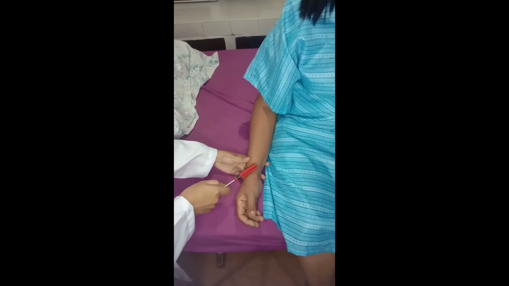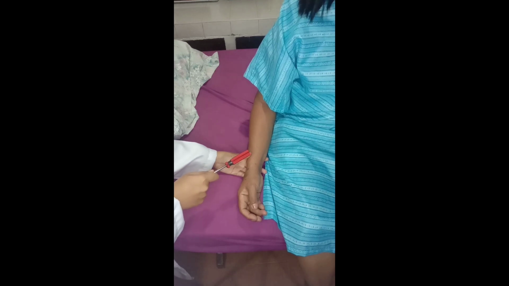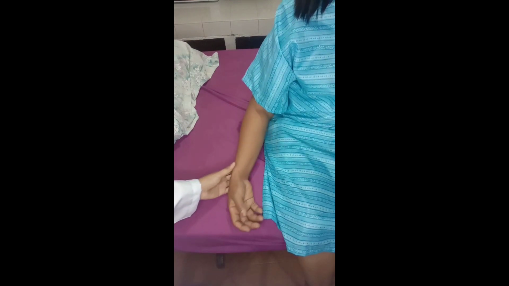And lastly, we are going to test the brachioradialis reflex. Then we are going to strike the forearm 2 to 3 cm above the radial styloid process. After, we are going to assess the cerebellar function of the arm.